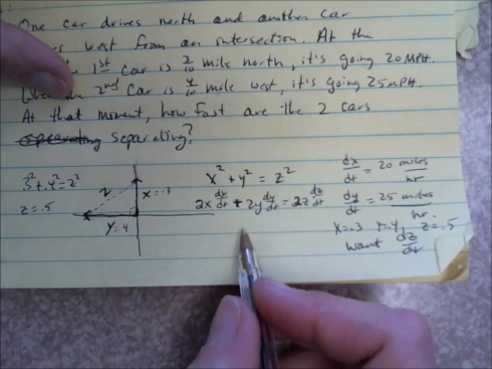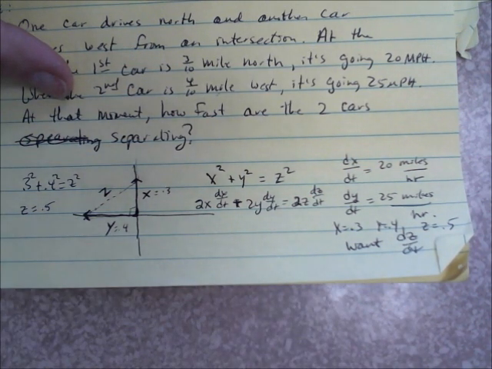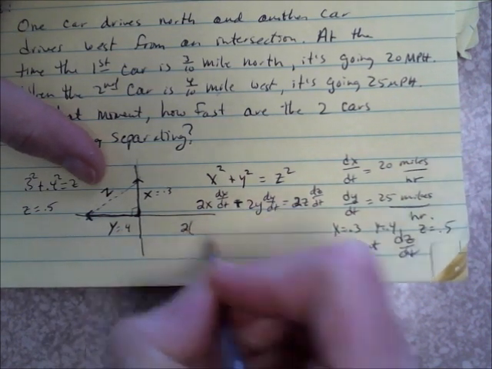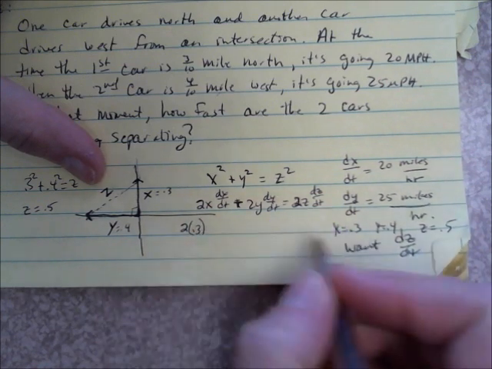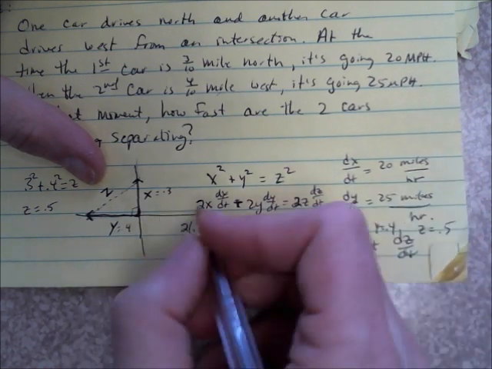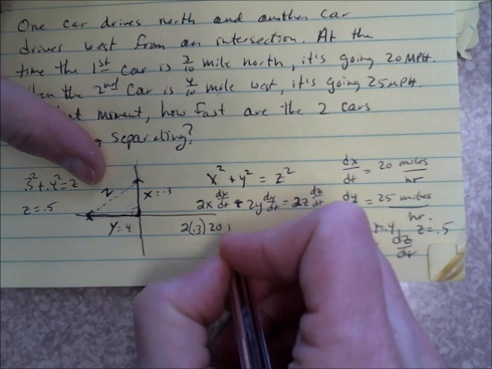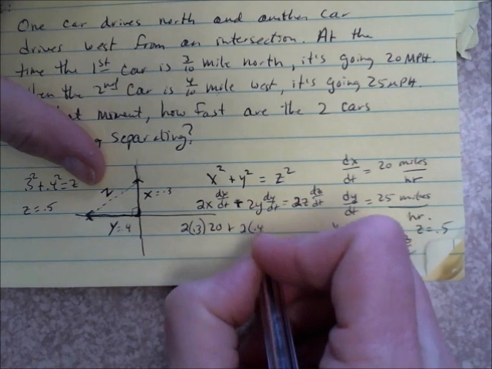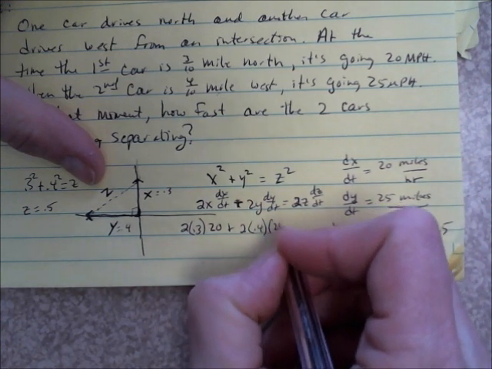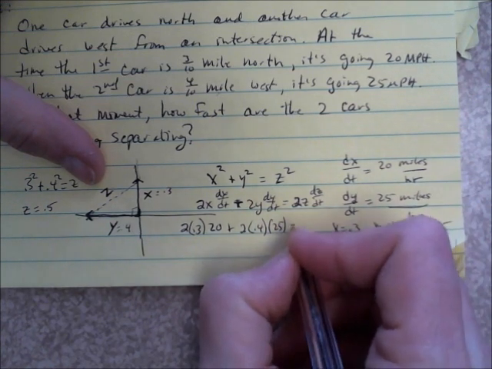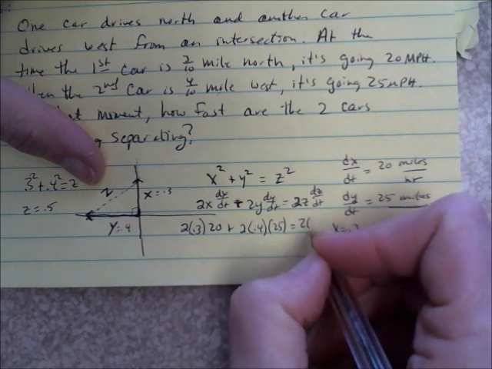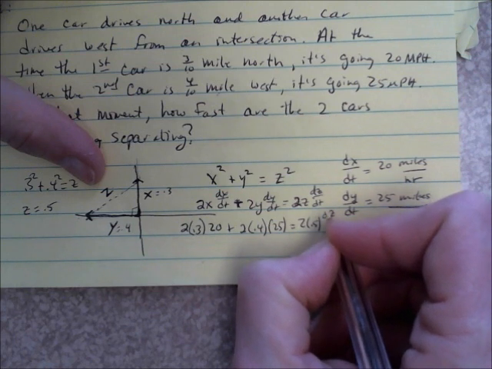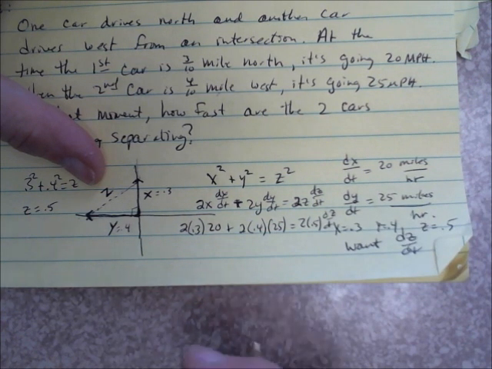So let's just plug everything in at this point, and then we'll find out what dz/dt is. So we have 2 times x times dx/dt plus 2 times y times dy/dt is equal to 2 times z times what we want, dz/dt. I didn't give myself much space here.